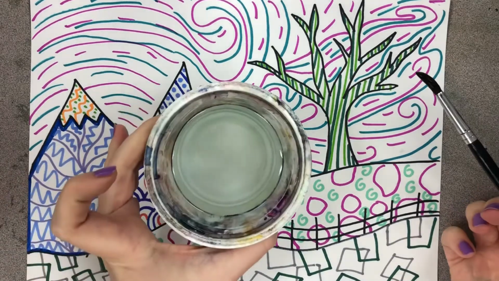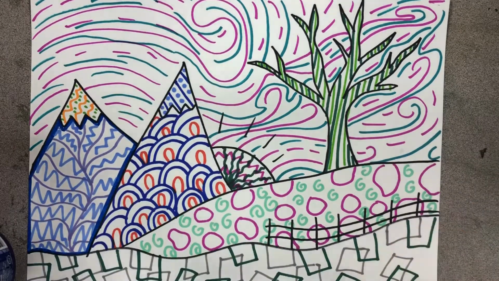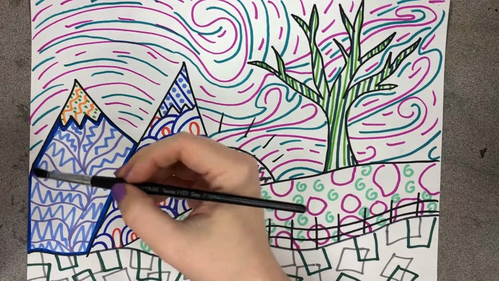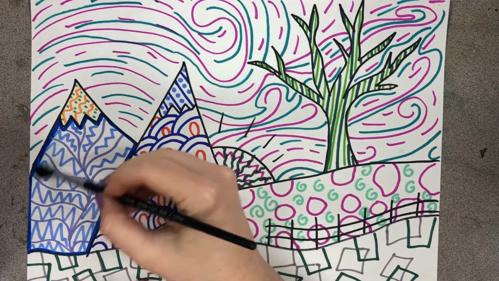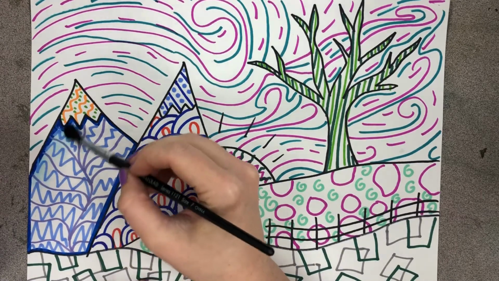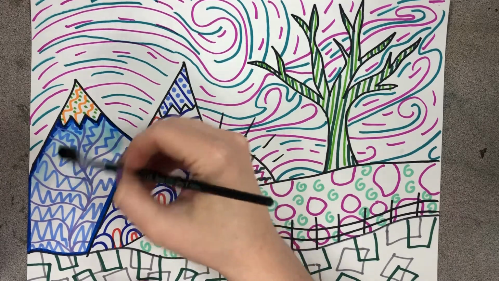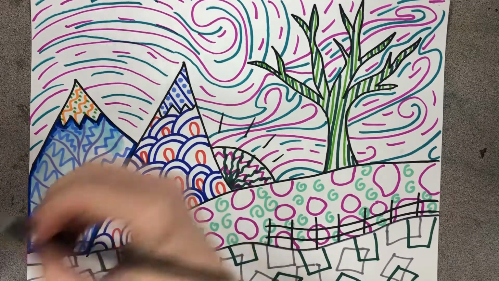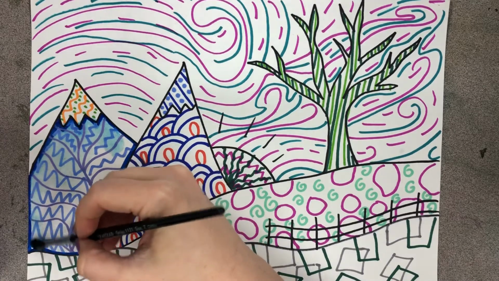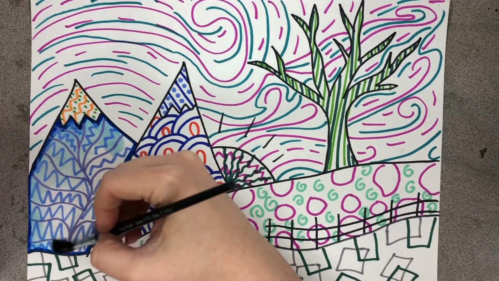So once I have that outline, I'm going to use a little bit of water and my brush to make the markers start to bleed. Now you'll notice my Sharpie is not bleeding, and it's not going to because my Sharpie is a permanent marker.